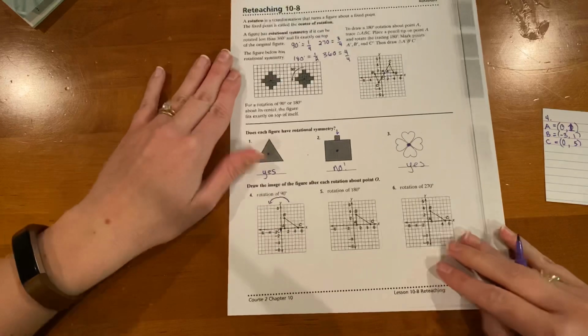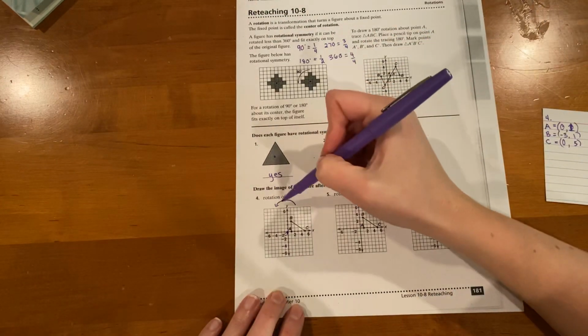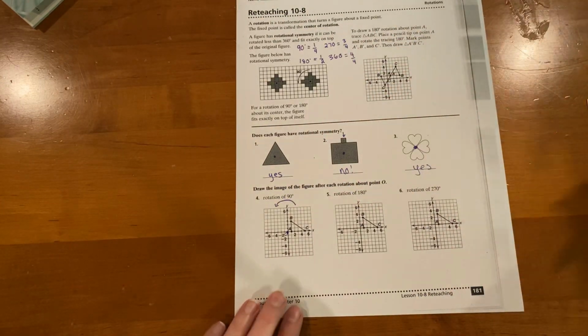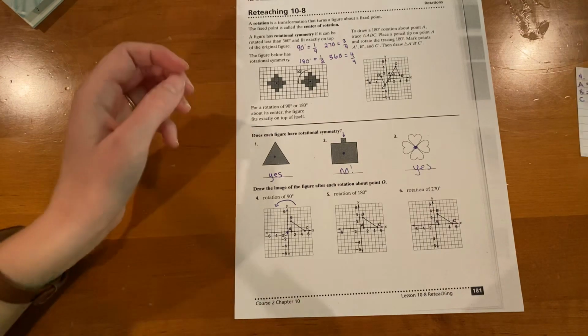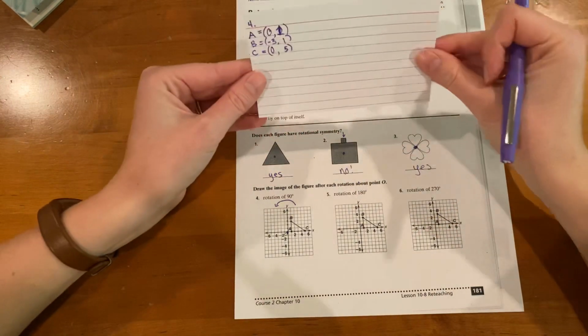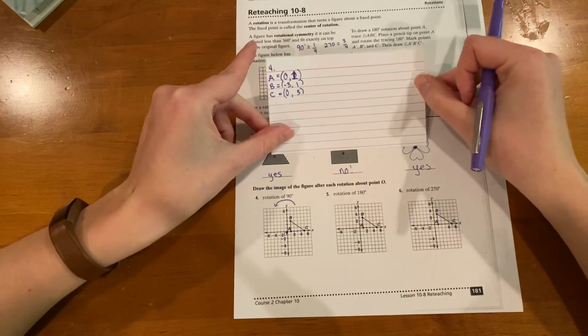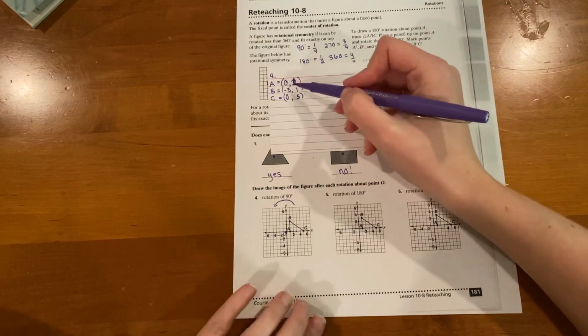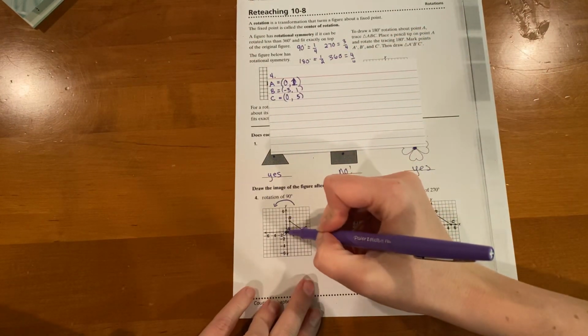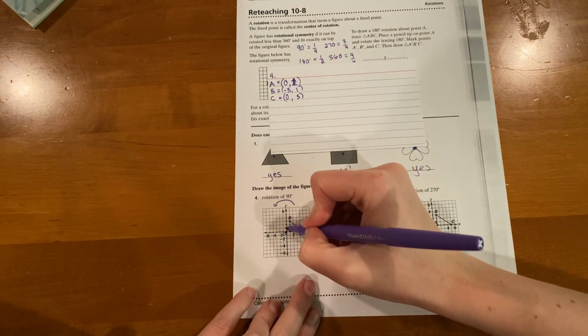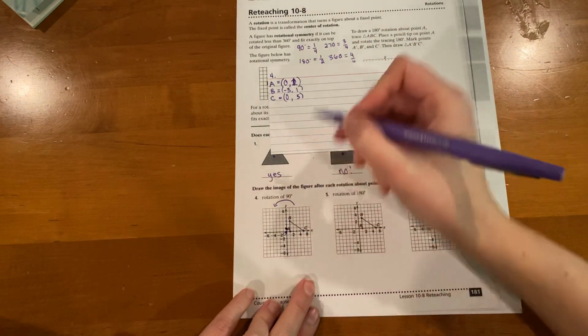Let's turn it back to center, so how it was, and now they're saying rotate 90 degrees. Now, I've already done my rotation. I've already rotated my paper, and I've already come up with my new points. So let's graph it now. A is at X is 0, Y is 1. So A is right here.